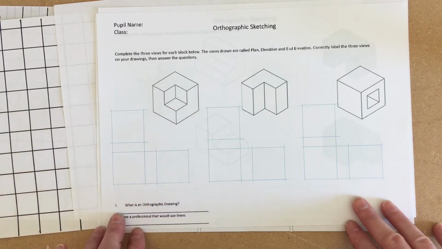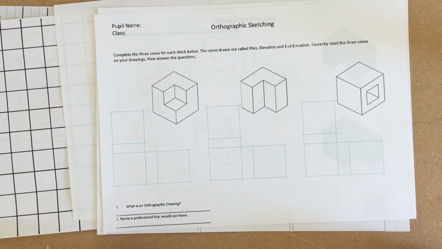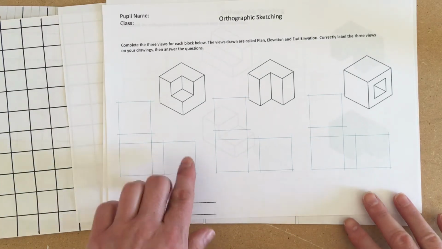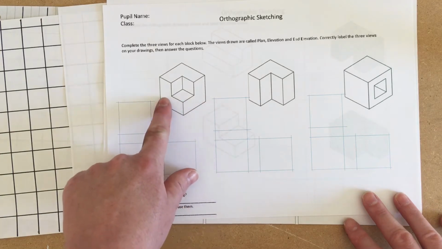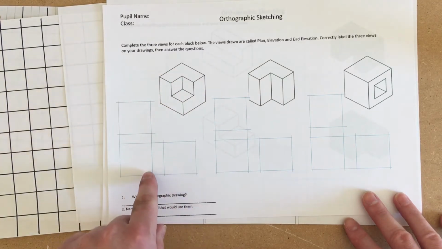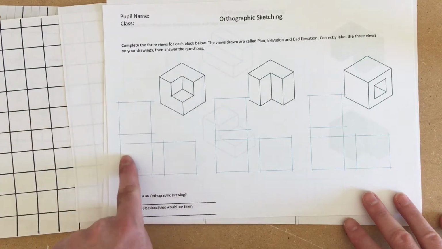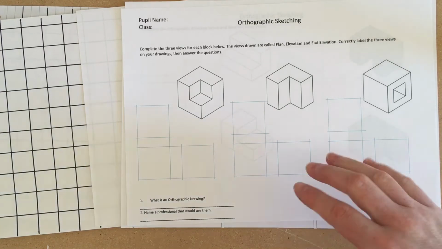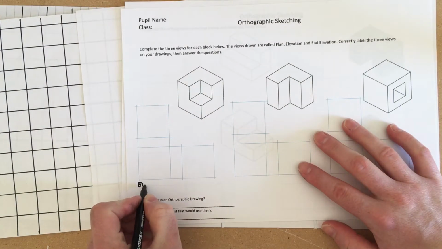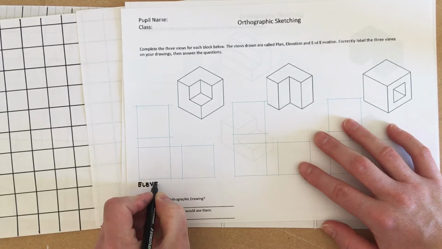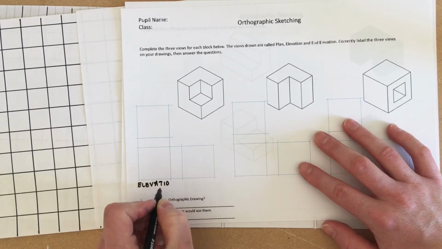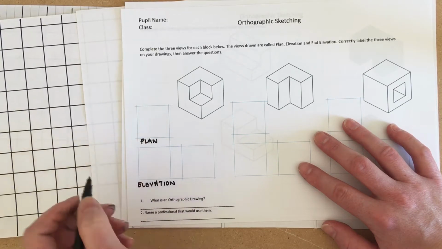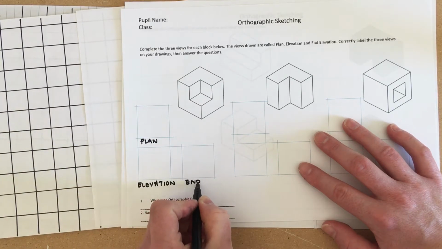Now hopefully you've done a bit of this in second year, so you've got a basic understanding of how this works. We've got 3 sides to the block, so 1, 2, 3, and we've got 3 views, 1, 2, 3. This one here, this is your elevation. Now the way we can tell the elevation is that it's always below the plan. So I'll just write in there elevation, and above it must be the plan, and to the side is the end elevation.